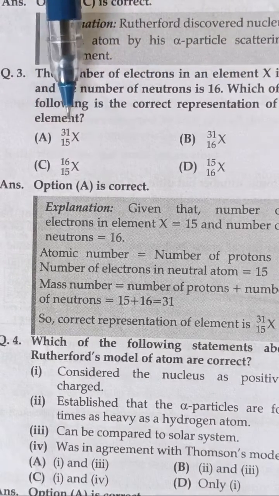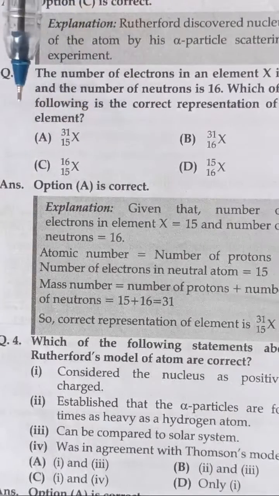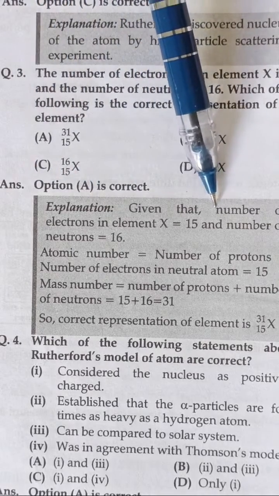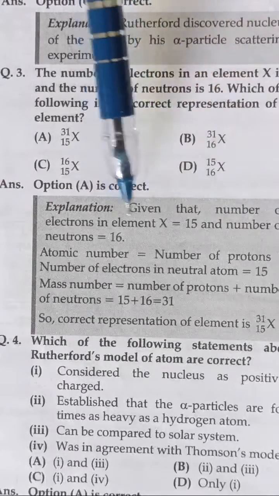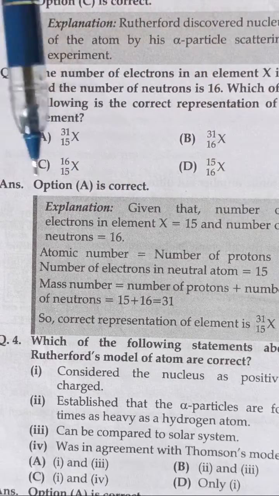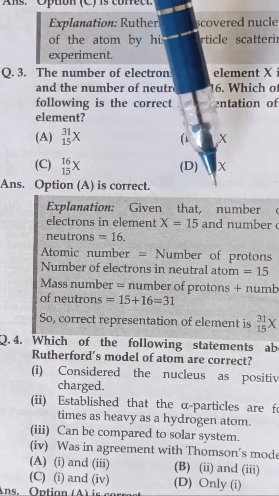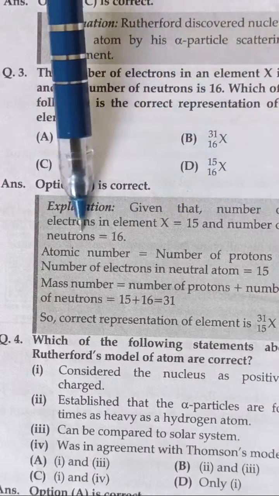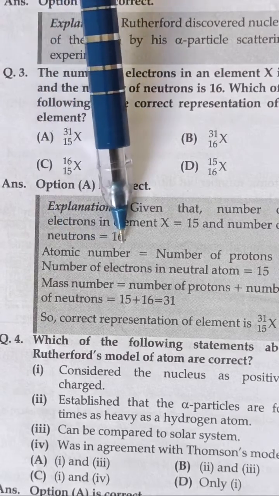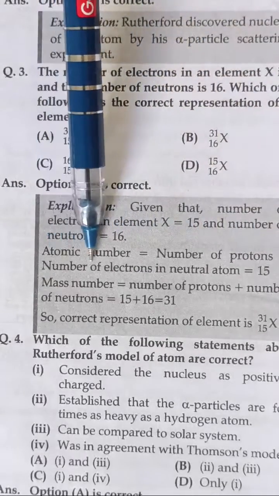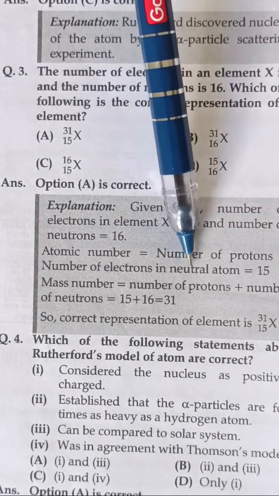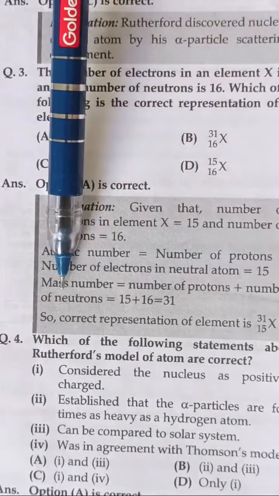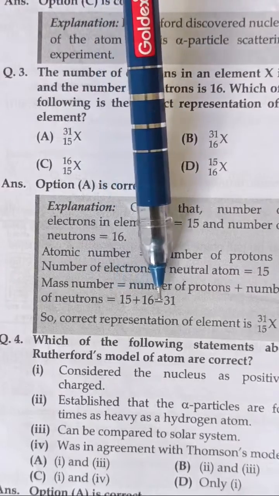Answer is A, 31X15. Explanation: given that number of electrons in the element X equals 15 and number of neutrons is 16, atomic number equals number of protons, number of electrons in neutral atom equals 15, mass number equals number of protons plus number of neutrons equals 15 plus 16 equals 31.